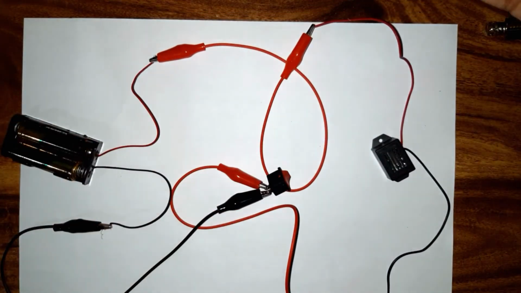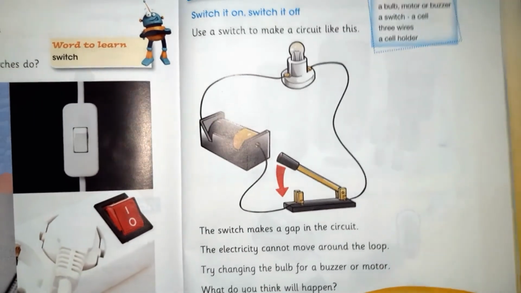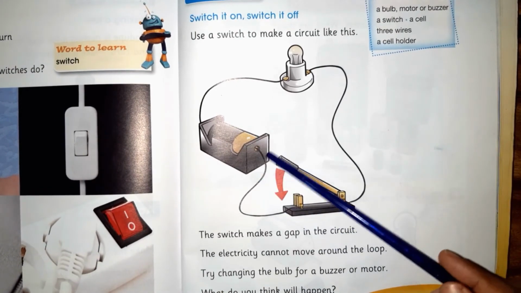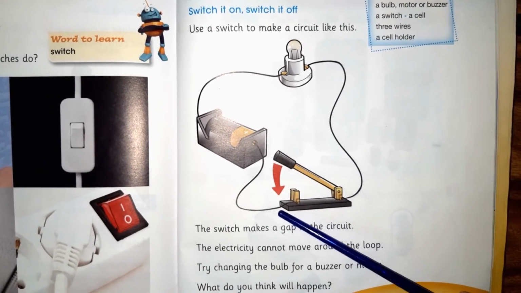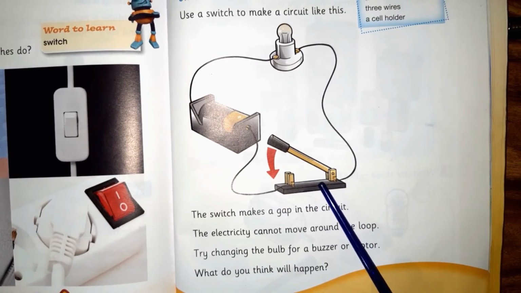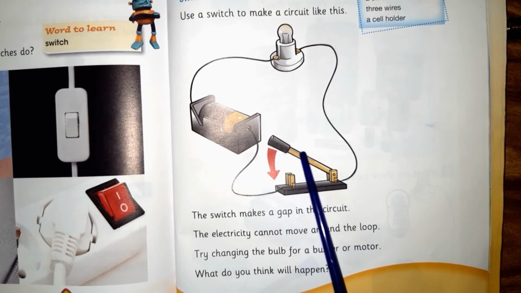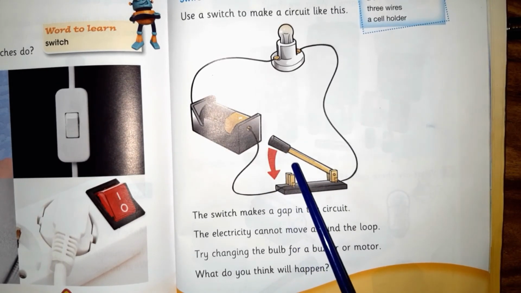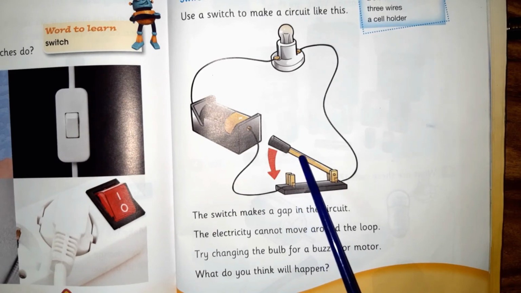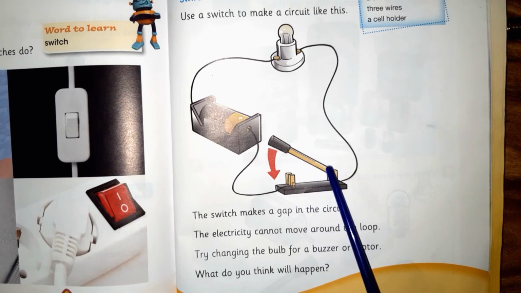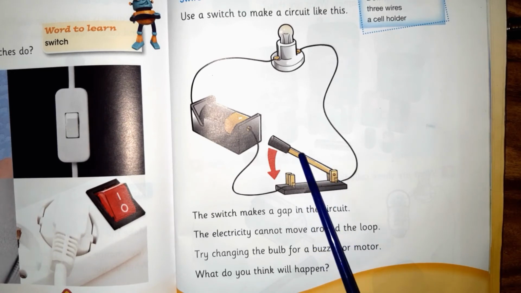Okay, now look at here. Can you see the simple picture of a switch? Okay, this is also a switch, and when this big stick is going down, the metal parts are connected. You can see the yellow color parts here, yellow or gold color parts, they are made of metal.